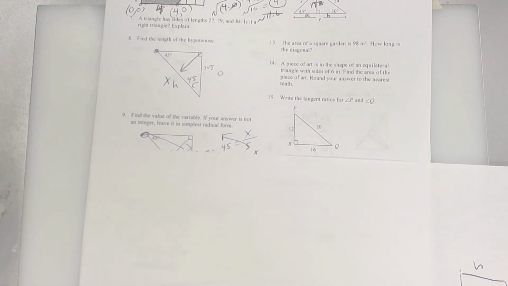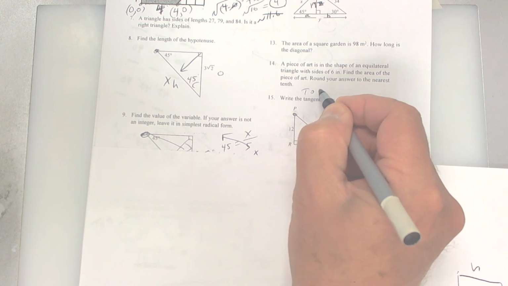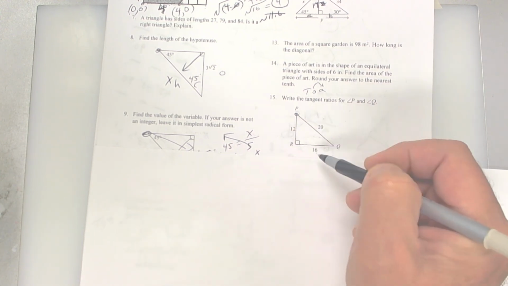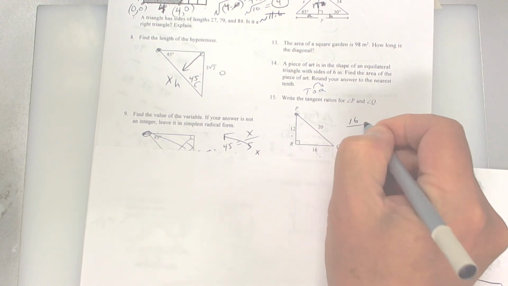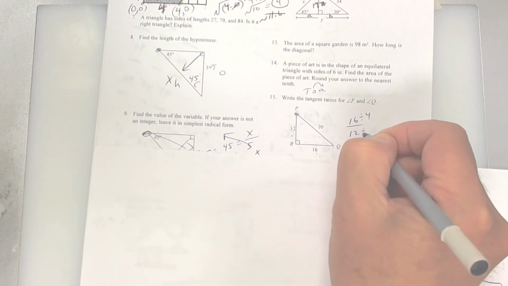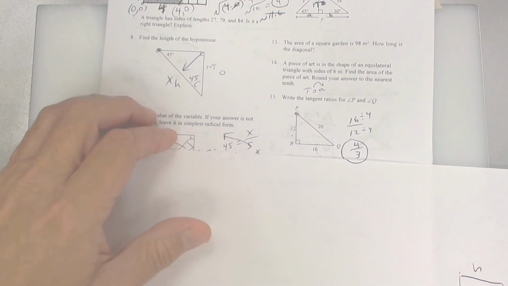What's the ratio? This is an easy one. Here's P. Tangent is opposite over adjacent. So if I'm standing at P, opposite is here, and the adjacent is that. So that's 16 over 12, and then you've got to reduce it by 4. So divide by 4, and it's going to be 4 over 3. So the ratio is 4 over 3.